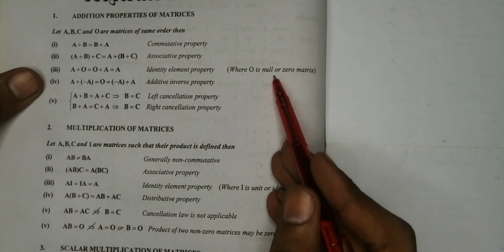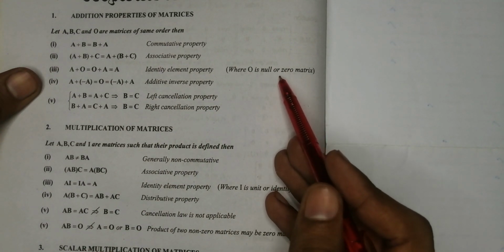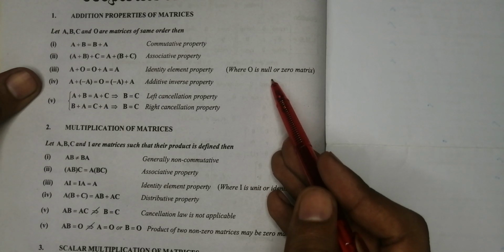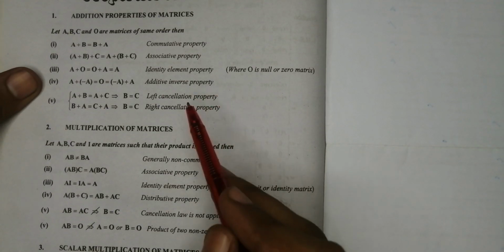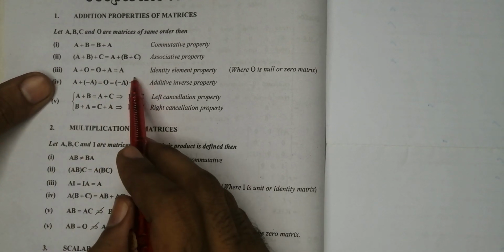The third one is A plus 0 is equal to 0 plus A, and this results in A. Here 0 is the null matrix or zero matrix. The null matrix is a matrix whose entries are all 0. Every element of the null matrix is 0. If we add a null matrix to A, or A to a null matrix, the resultant will be the given matrix A, which is called the identity element property.